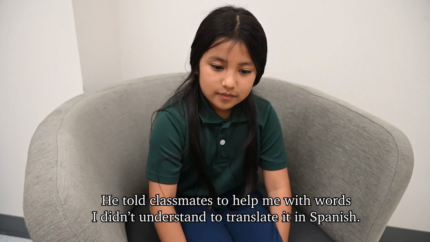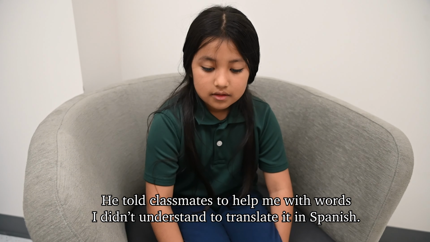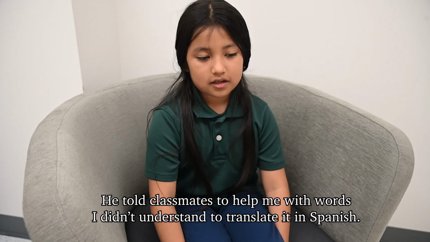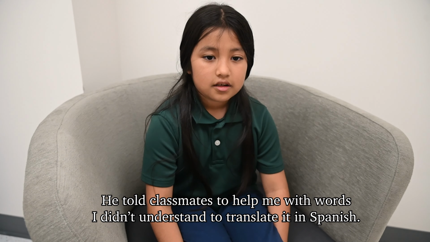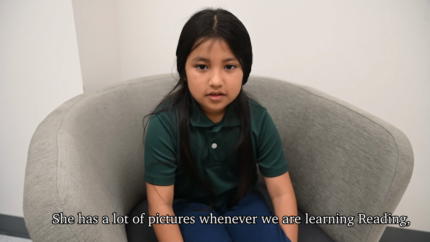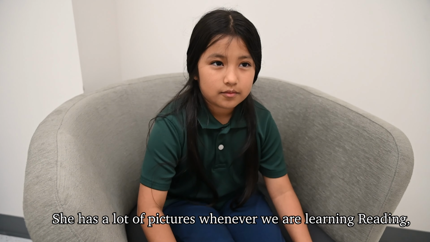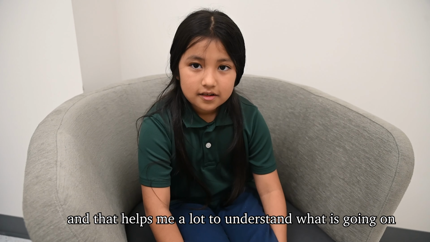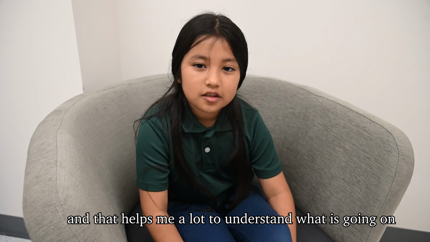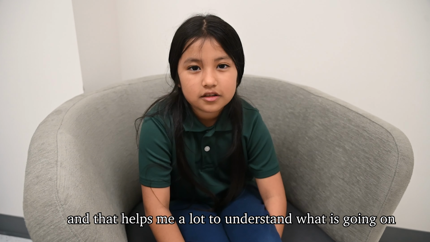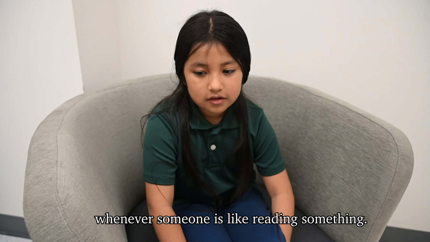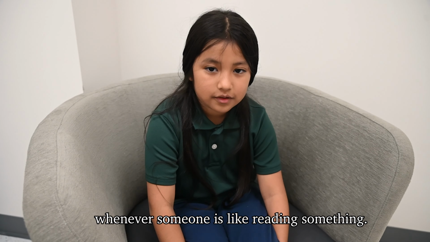She told classmates to help me with what word I didn't understand, to translate it in Spanish. She has a lot of pictures whenever we're learning reading, and that helps me a lot to understand what is going on and whenever someone is reading something.